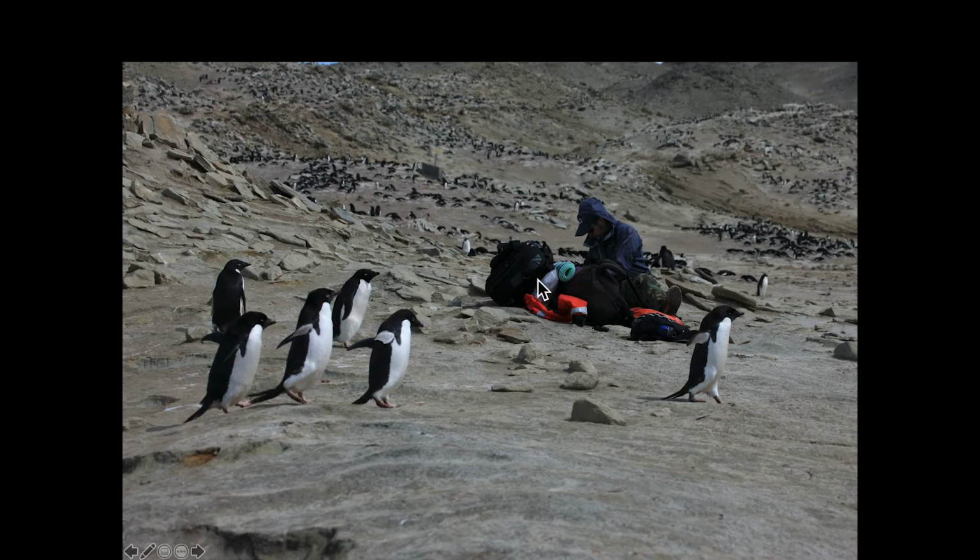This is Mike Polito, one of the grad students I was working with. He's cataloging a seabird in this bag here that he found dead, for introduction to the museum in North Carolina. Penguins are very curious. They're not afraid of anything on land, so they will gather around you just to see what you're doing.